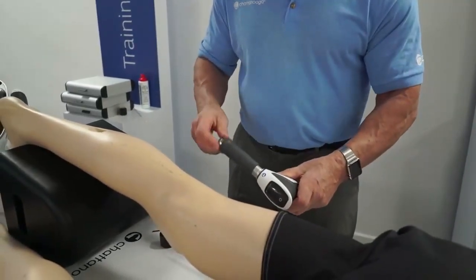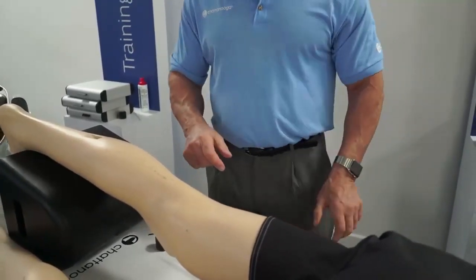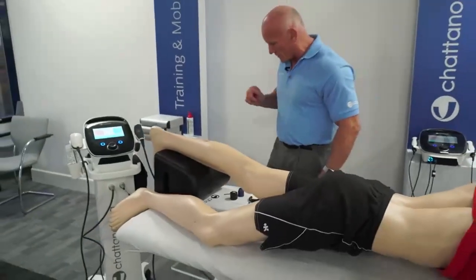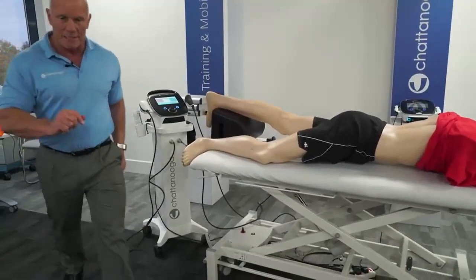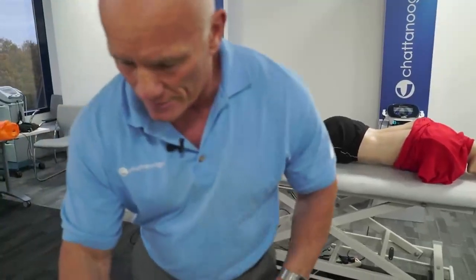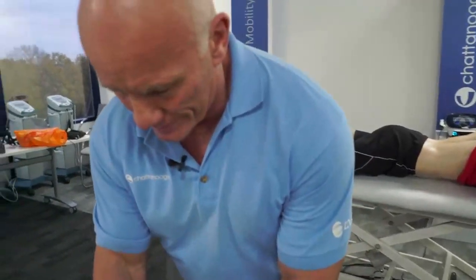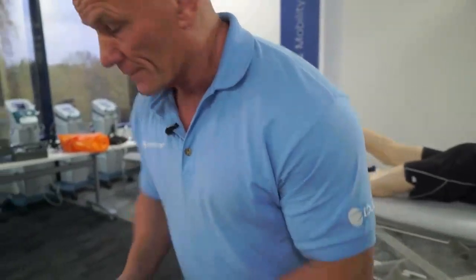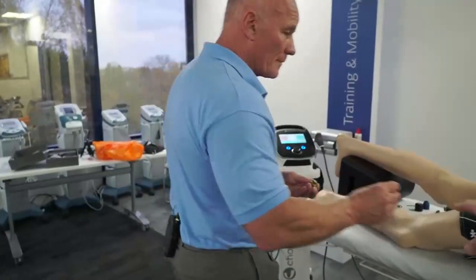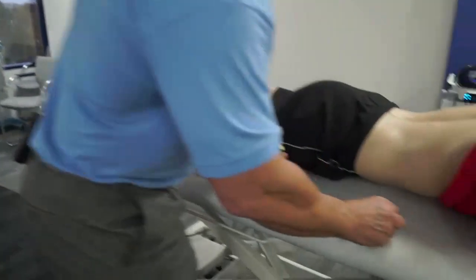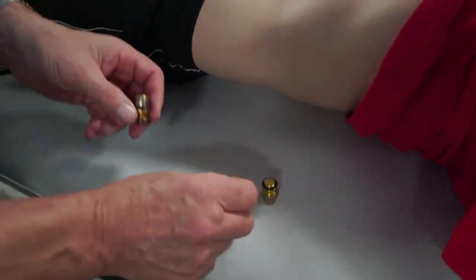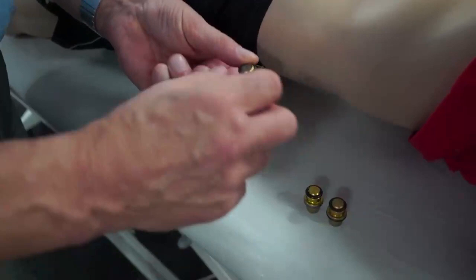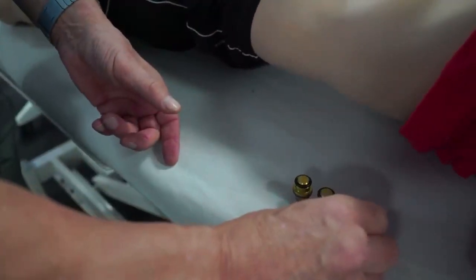Now, something else to consider, if we just come over to this table here, while you're doing that, is to look at those transmitters. Put them somewhere where the cameraman can see them. I hope you can see that.